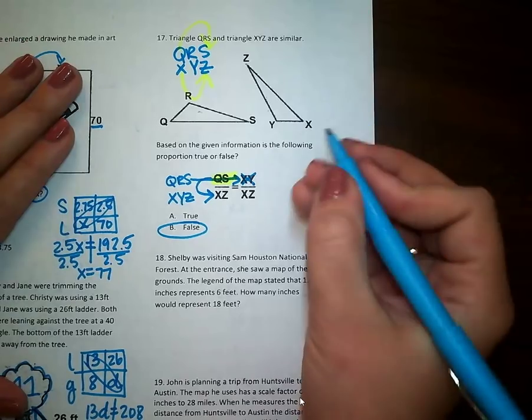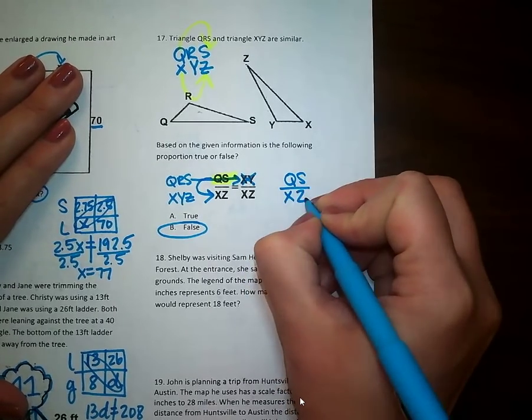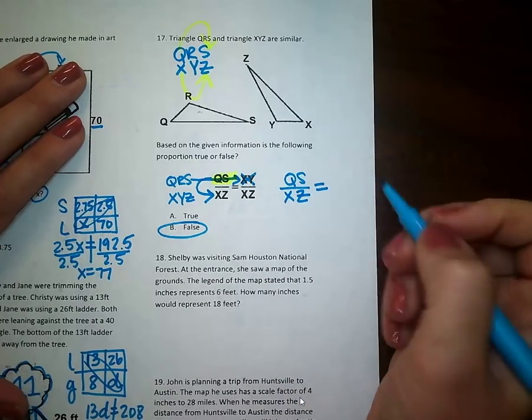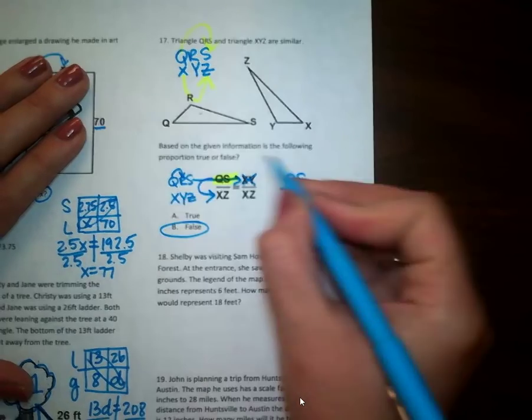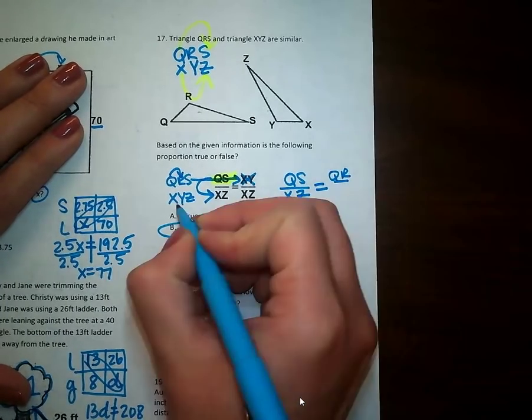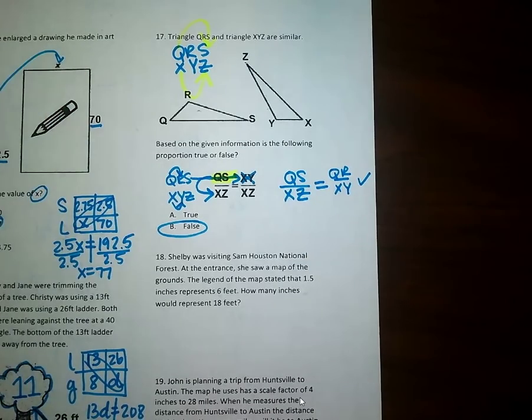We could rewrite it, right? QS over XZ equals, and we could just find something else. We could say, okay, QR over XY, and that one would be true.